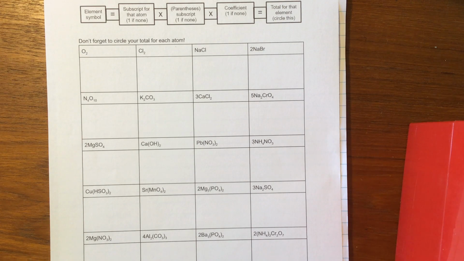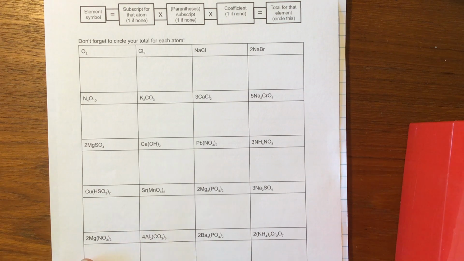Hi, this is Miss Nickel, and this video is on counting atoms in a compound. This is an important skill that you need to know in order to be able to balance equations correctly. And what we're going to be learning to do is just how to figure out how many atoms of each element there are in any given compound, or depending on how many units of that compound there are. We'll talk more about that.